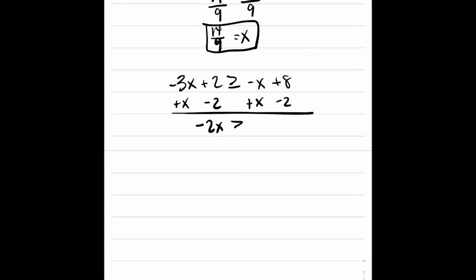This is going to give me negative 2x. Negative 3x plus x is negative 2x. It's greater than or equal to, this is 0, this is 0. 8 minus 2 is 6. I'm going to divide by negative 2 on both sides, and I'll get x. Remember, I divided by a negative, so I need to flip my symbol. So x is less than or equal to 6 divided by negative 2 is negative 3.